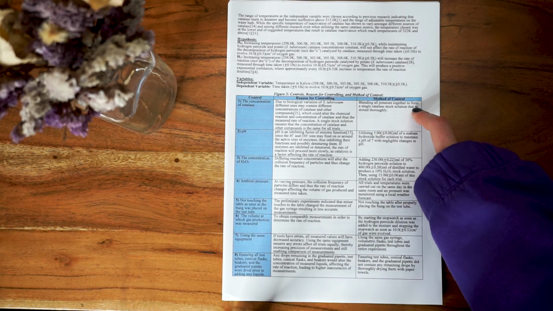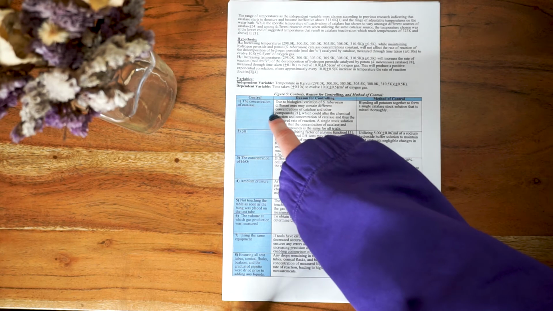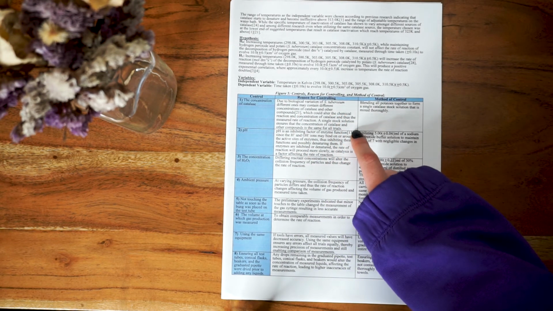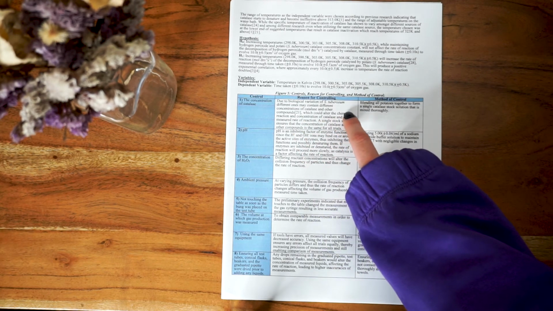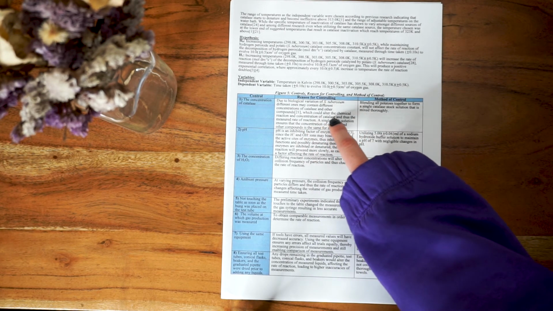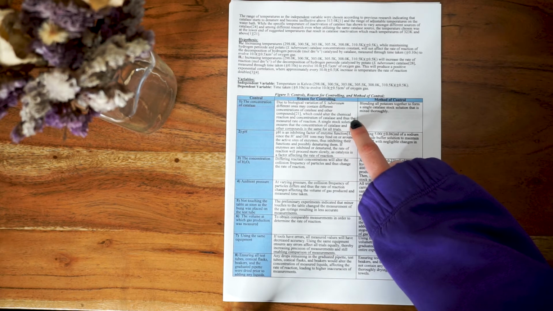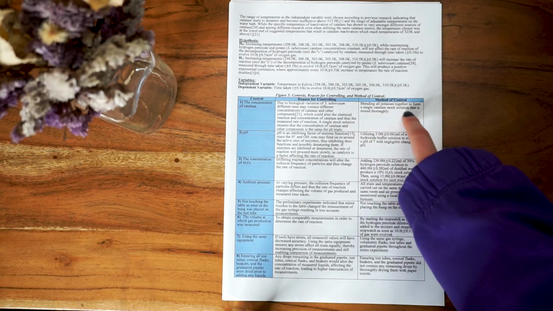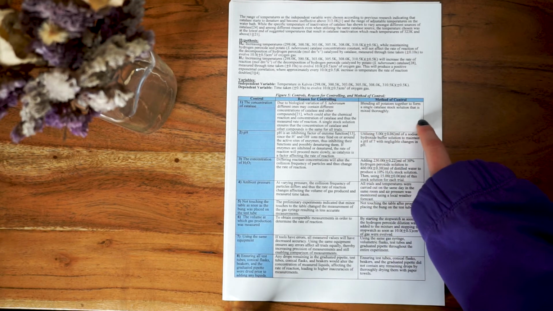As an example, we have the concentration of catalase. The reason for controlling this was due to biological variation of S. tuberosum. Different ones may contain different concentrations of catalase and other compounds, which could alter the chemical reaction and concentration of catalase, and thus the measured rate of reaction. A single stock solution ensures that the concentration of catalase and other compounds is the same for all trials. My method for controlling was then blending all potatoes together to form a single catalase stock solution that is mixed thoroughly.